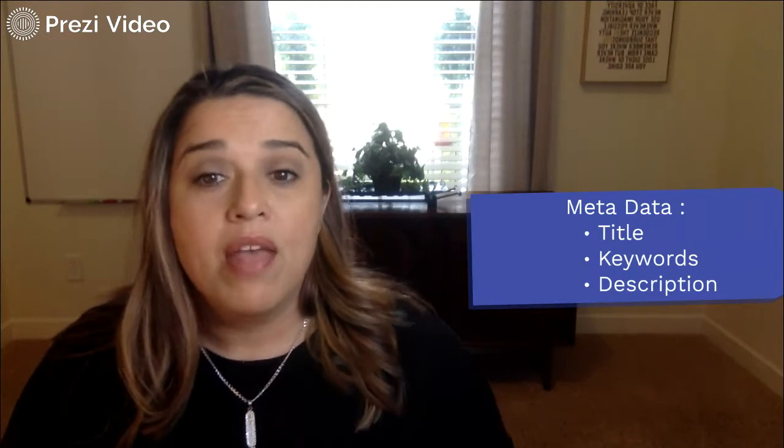So Google uses all of that unseen content as well as all of the content that's on the page in order to rank you in searches appropriately. The hidden content is called metadata. It's the title tag, the keywords, and the description that are on the back end in the code. And you get to that information under the search engine optimization options in your website editor.